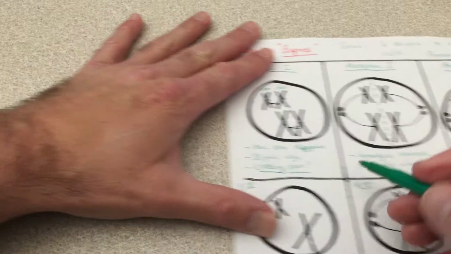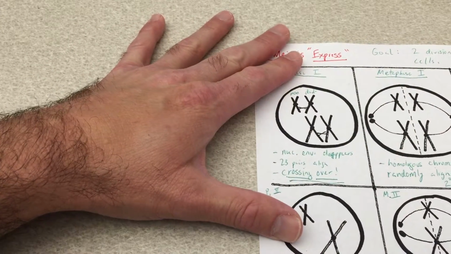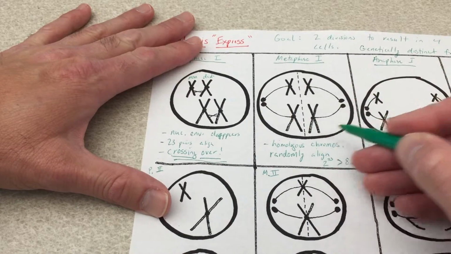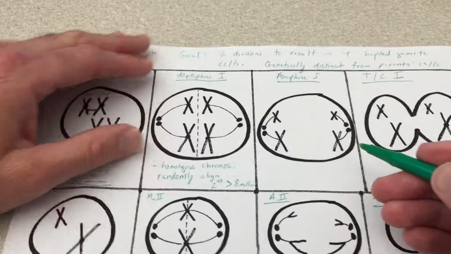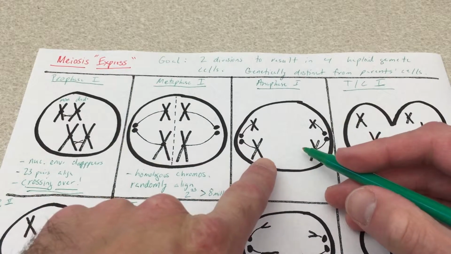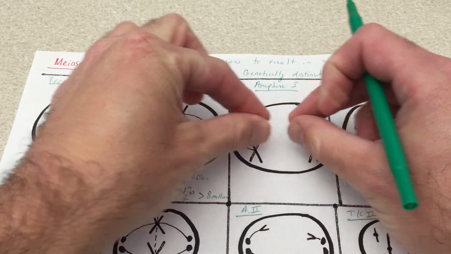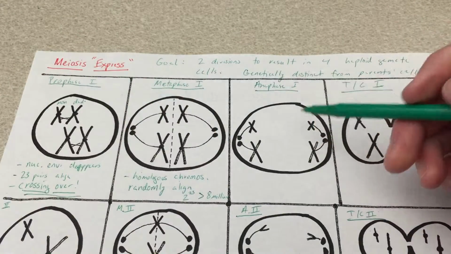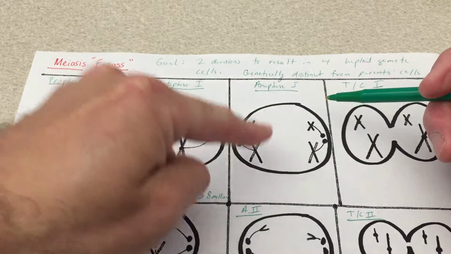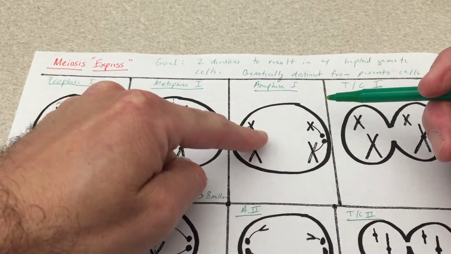All right? So here we have crossing over as a shuffling event, and we have random alignment as a shuffling event in metaphase 1. Okay, in anaphase 1, right? It looks like anaphase of mitosis where we get the separation of these, but remember in mitosis, we split the sister chromatids. Here, we do not split the sister chromatids yet.